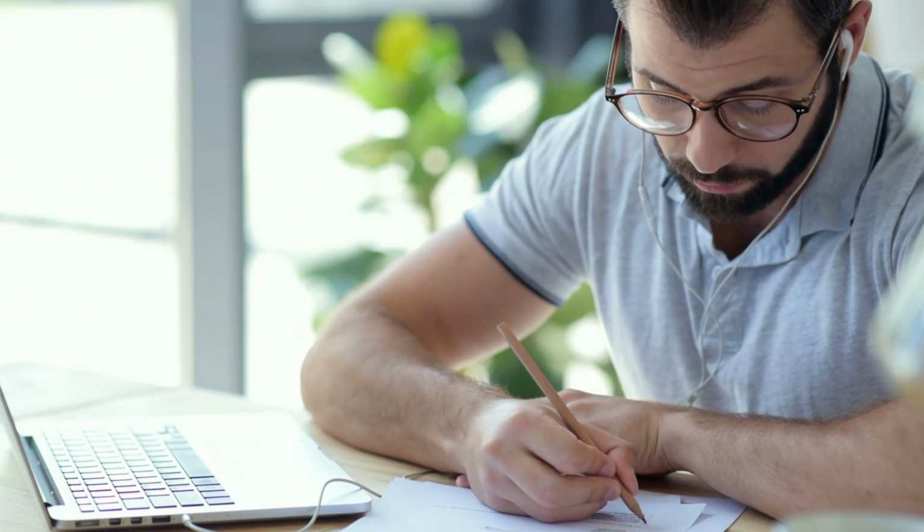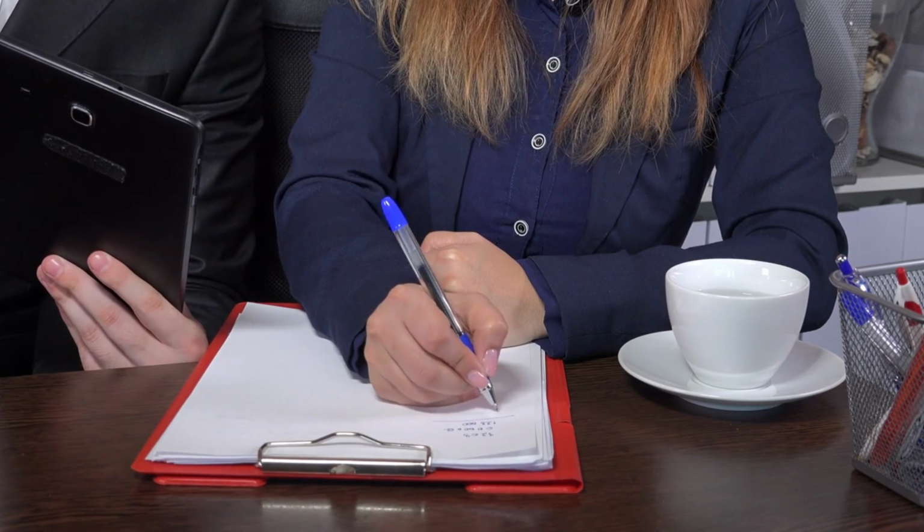Instead of spending hours brainstorming ideas, you can focus on testing, optimizing, and scaling what actually works. And remember, the advertisers who win aren't always the most creative. They are often the ones who test the fastest.